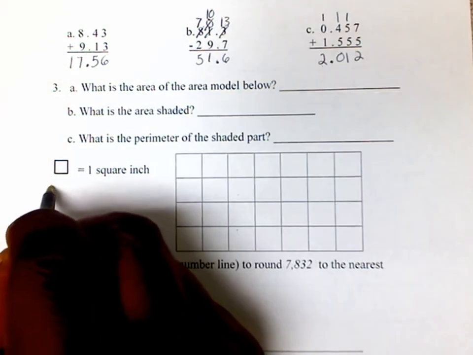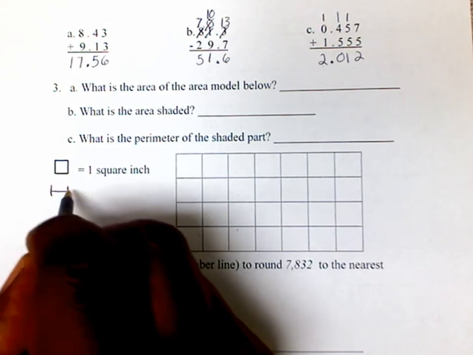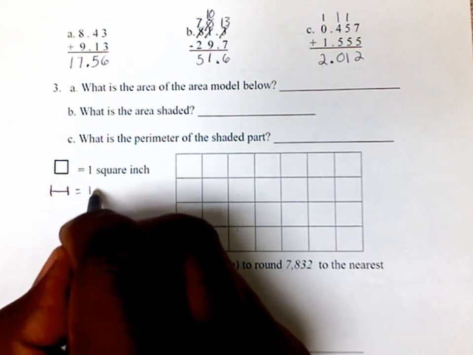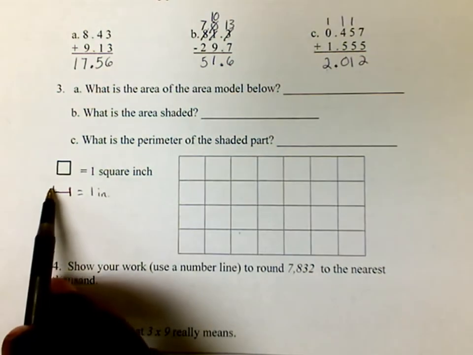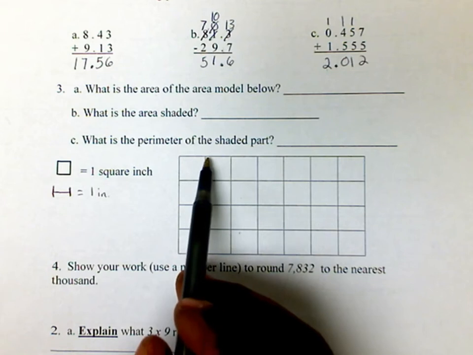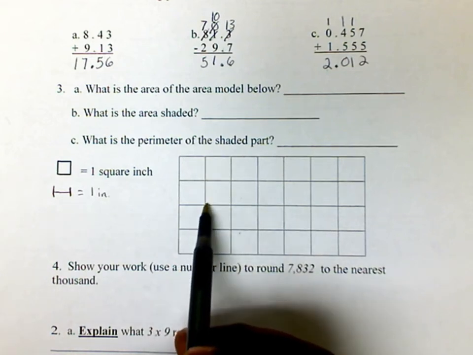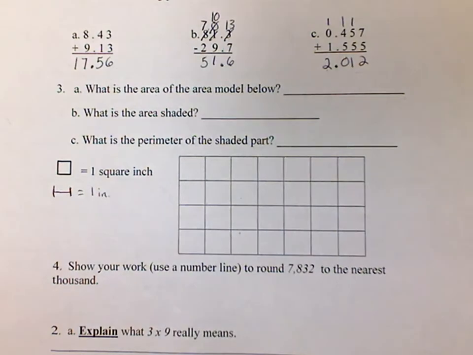Some keys will also give you this symbol. That means the line segment from this point to this point would be 1 inch long. So from here to here is 1 inch. From here to here is 1 inch. From here to here is 1 inch. From here to here is 1 inch, and so on.